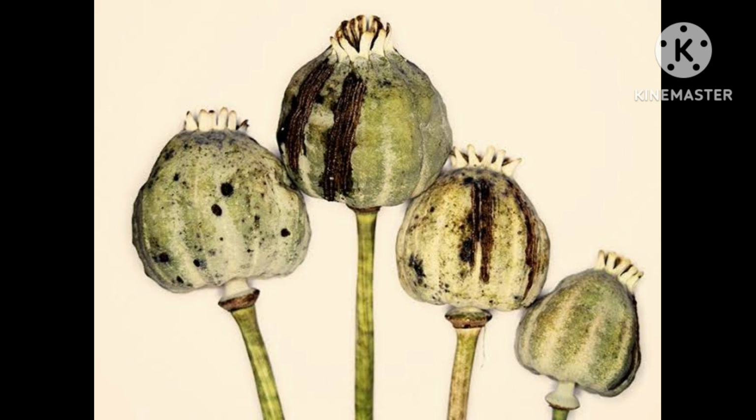Again, you listen. Morphine and many of its homologs, when administered in medicinal doses, relieve pain and produce sleep. In poisonous doses, meaning in more quantities, these produce stupor, coma, convulsions, and ultimately death.